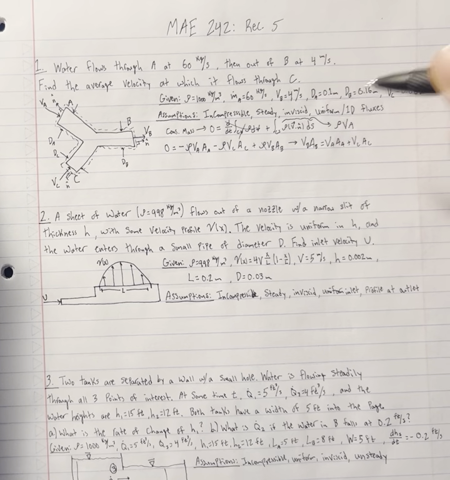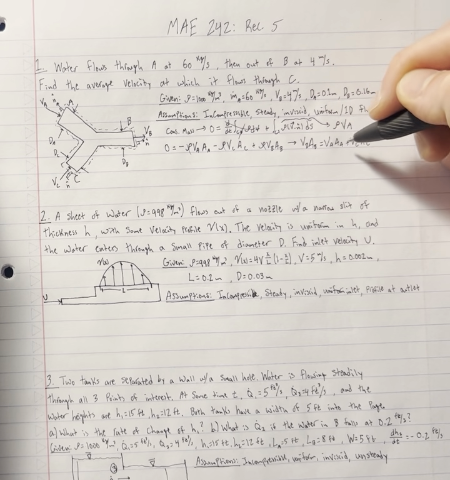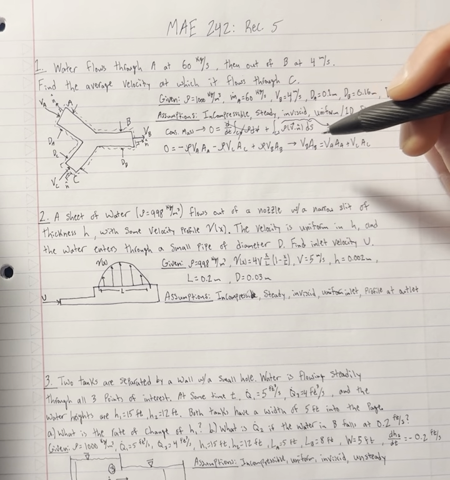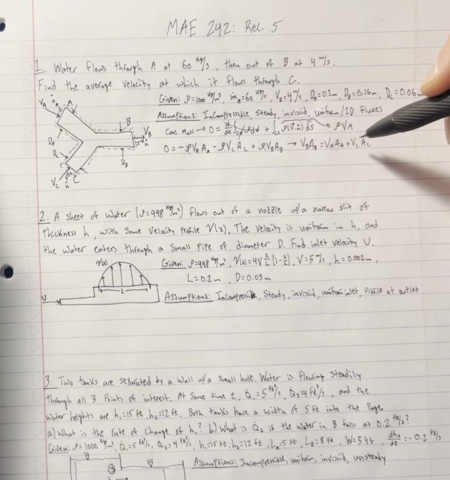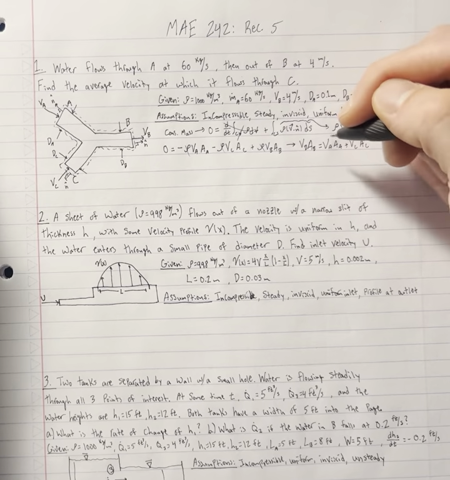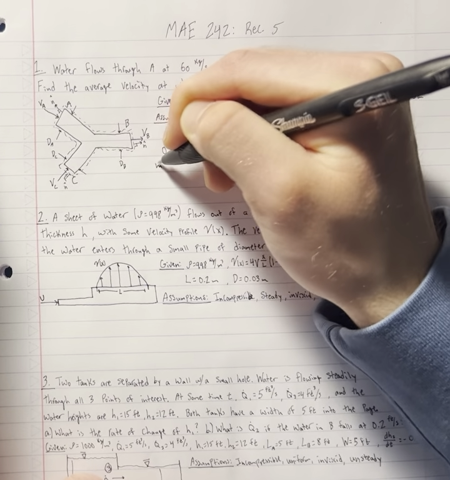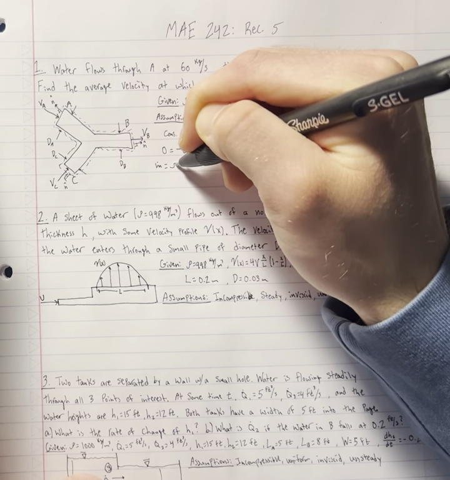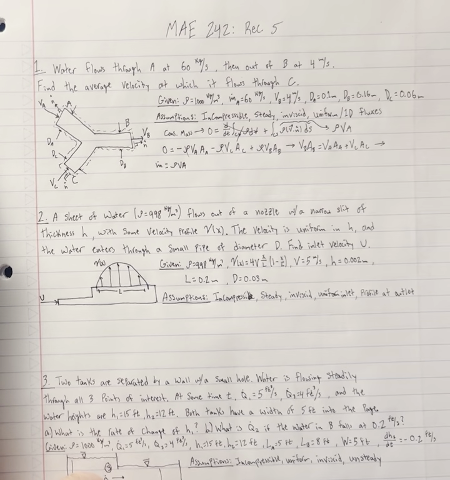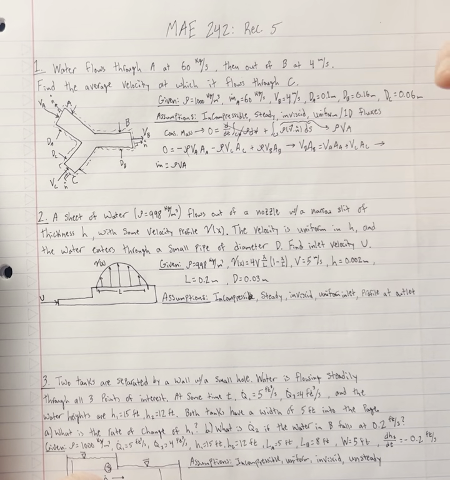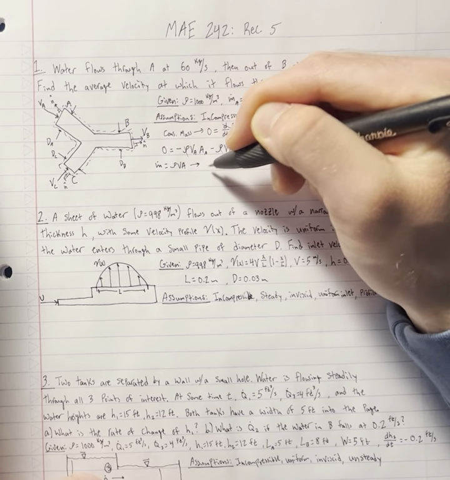So now let's look at what we know. Well, we know the areas, right? Because it's circles and we know the diameters. We know the velocity at B, but we don't know A and C velocities. And we're trying to solve for C. But we do know that m dot, by definition, is rho VA. And what are we given in the problem statement? Well, we know that m dot A is 60. So just plug that in.